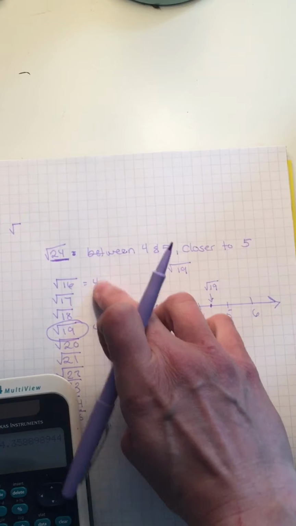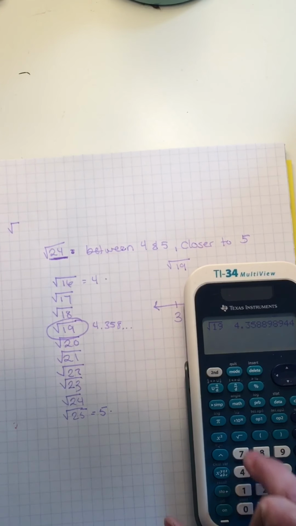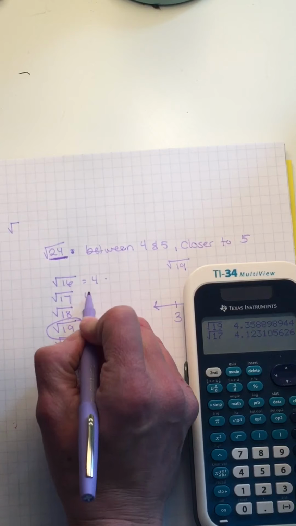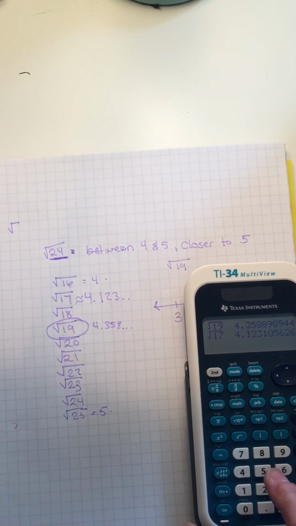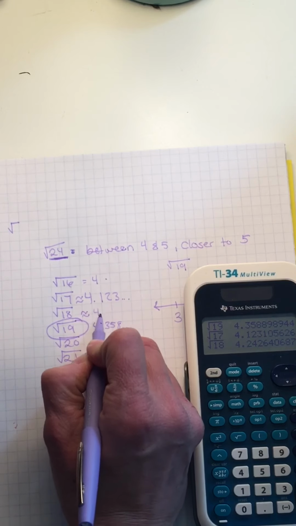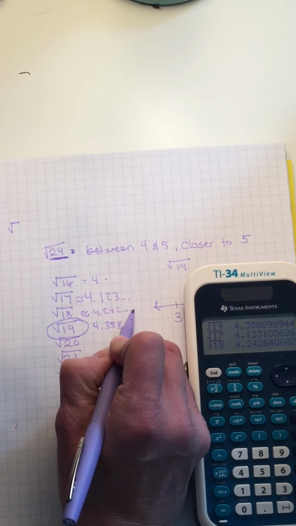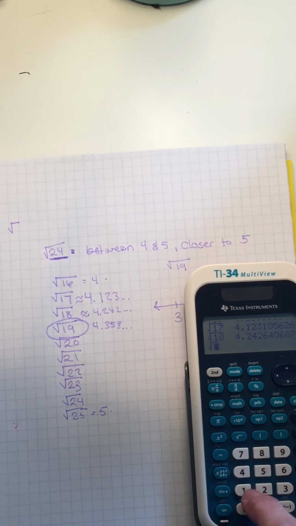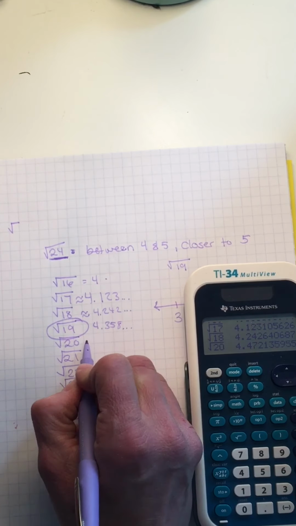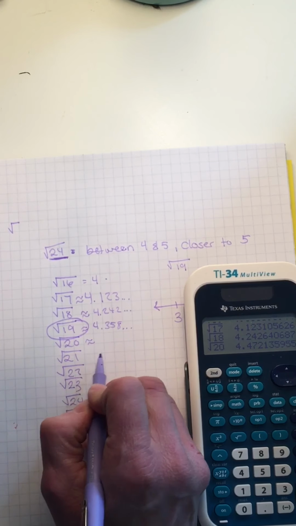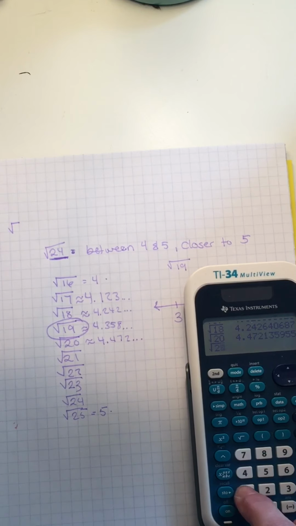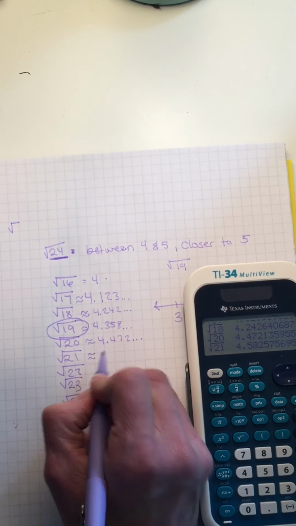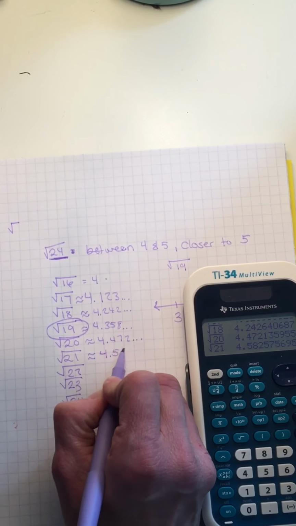Let's do all of those just to see how much closer it gets to 5. The square root of 17 is approximately equal to 4.123, dot, dot, dot. The square root of 18 is approximately 4.242. I already did 19. The square root of 20 is approximately 4.472. Square root of 21: do you see how I'm getting closer and closer to 5? 4.582.